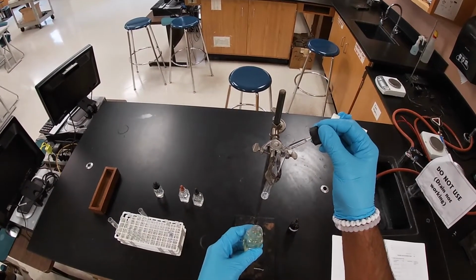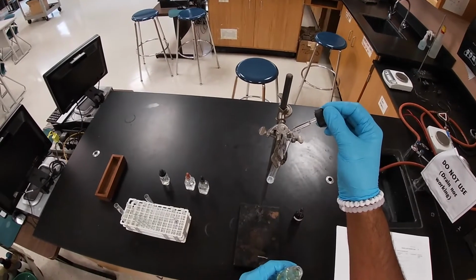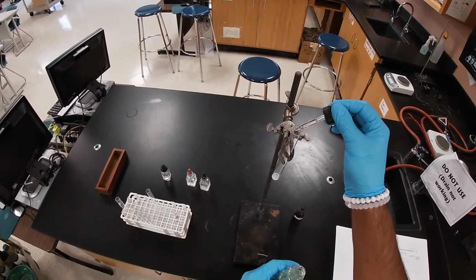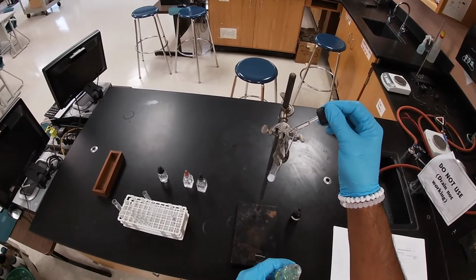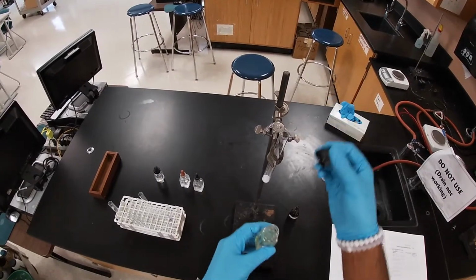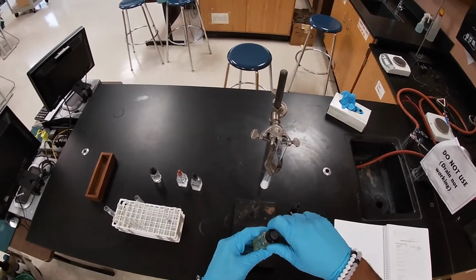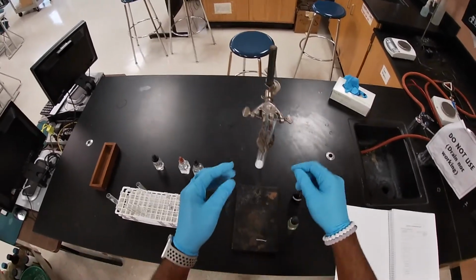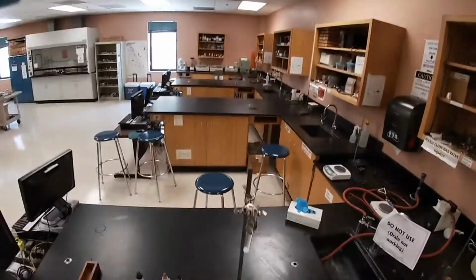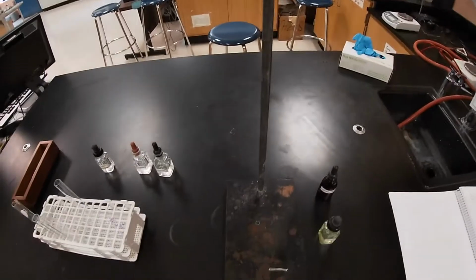So we're going to add a few drops. And as soon as I drop the first one, you notice some cloudiness happening in the solution. That should be enough. Let me go ahead and take the camera off from my head, so hopefully you can get a nice view.